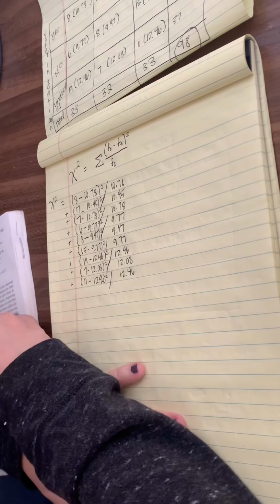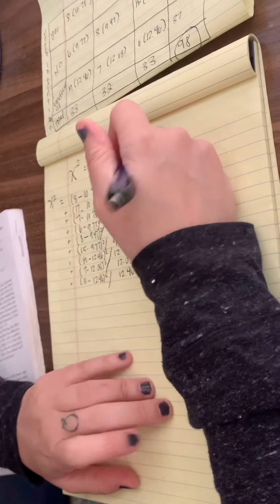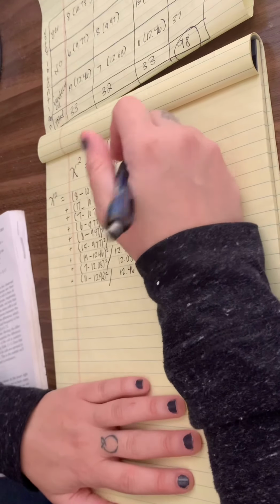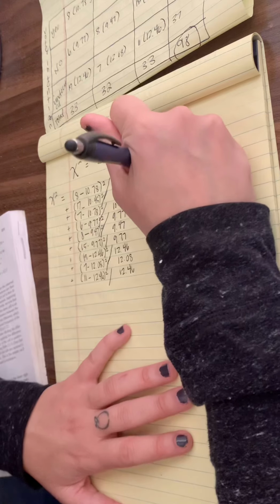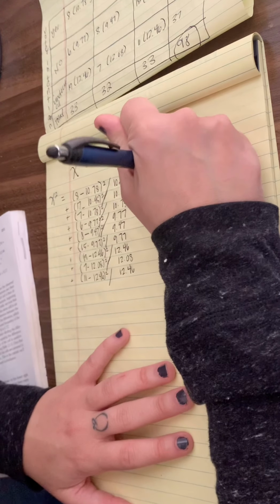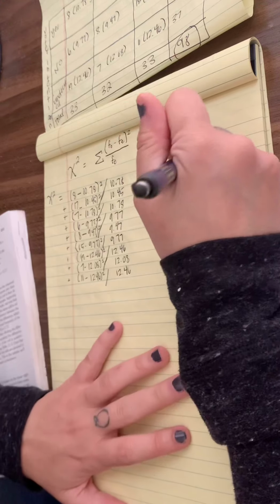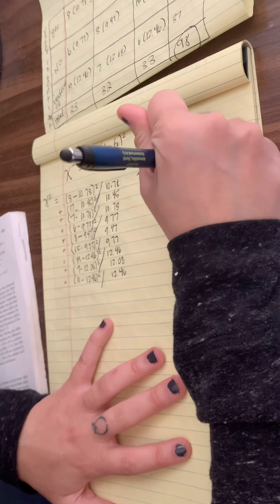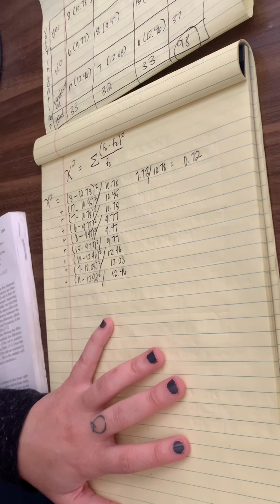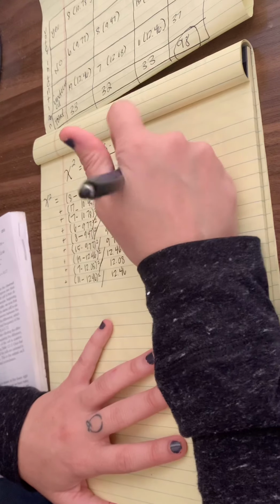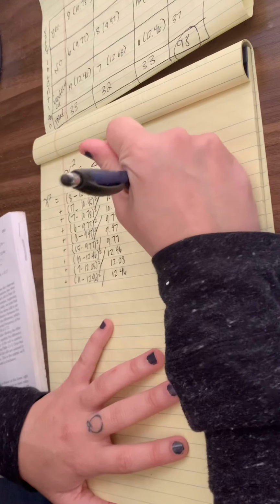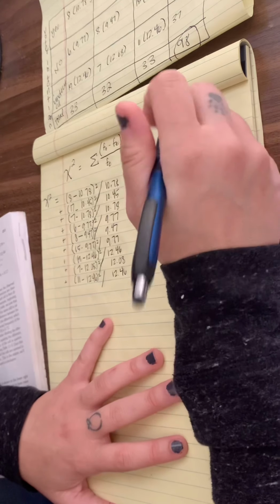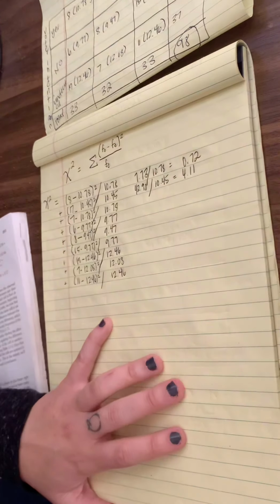Now, if we go through and work this out, 8 minus 10.78 squared gives us 7.73 divided by 10.78 gives us 0.72 plus 17 minus 10.45 squared gives us 42.90 divided by 10.45, which gives us 4.11.